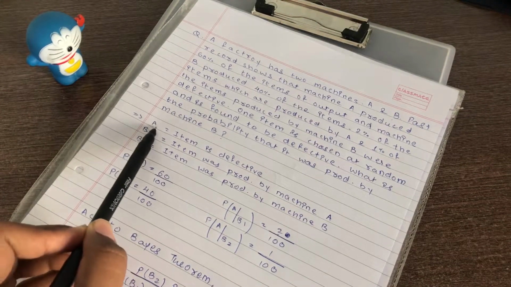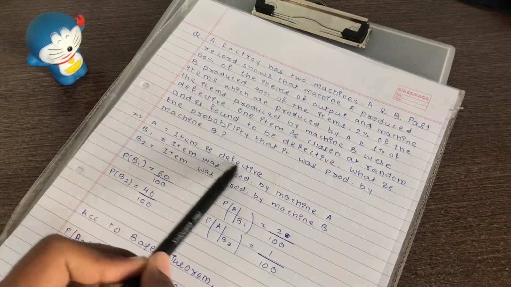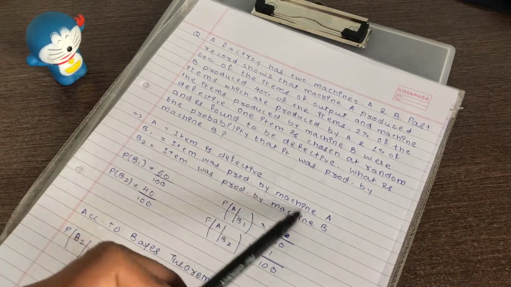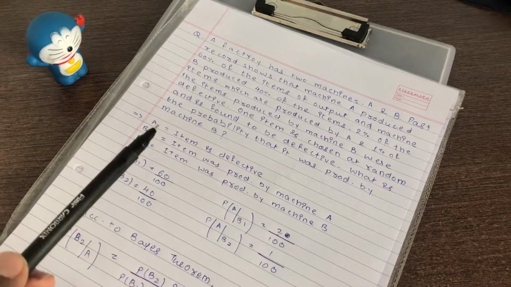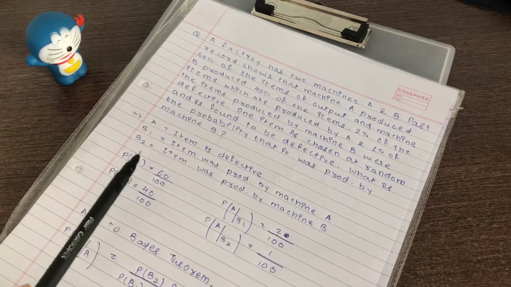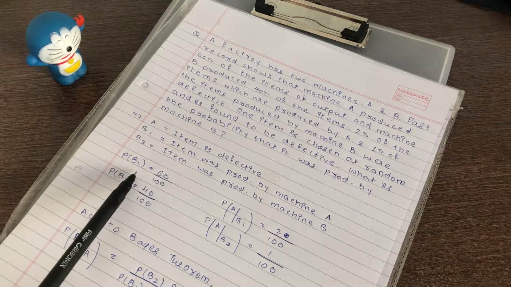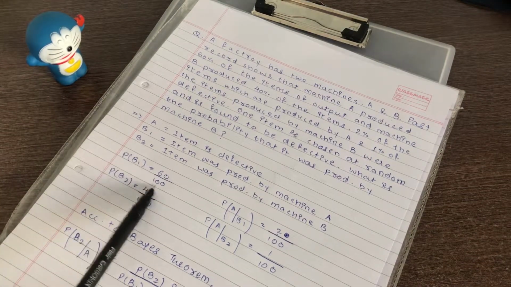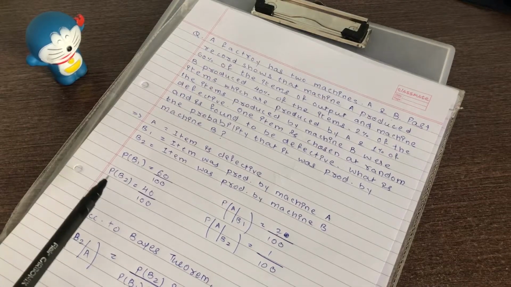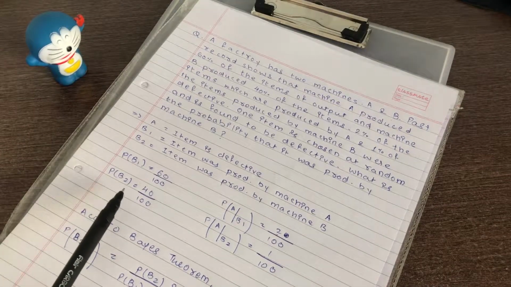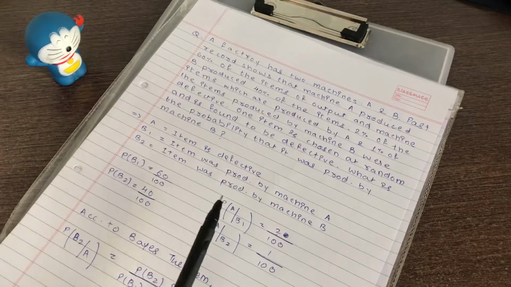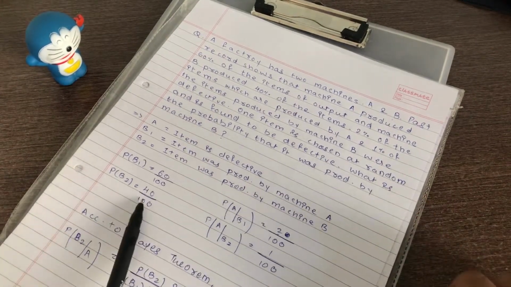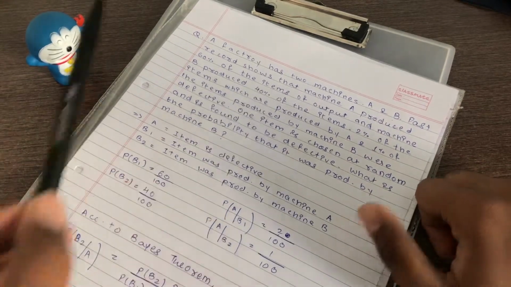सो हमारा A इवेंट विच इज आवर मेन इवेंट इज item is defective. B1 and B2 which depend on A are item was produced by machine A and item was produced by machine B. Probability of B1 कि हमको पता नहीं है कि वो डिफेक्टिव है कि नहीं, पर उतना पता है कि वो B1 ने बनाया, तो उसका प्रोबेबिलिटी क्या कि 60 by 100. प्रोबेबिलिटी ऑफ B2 मतलब हमको इतना ये नहीं पता कि वो डिफेक्टिव है कि नहीं, इतना पता है कि वो मशीन B ने बनाया, तो उसका प्रोबेबिलिटी क्या 40 by 100 जो हमको दिया है 40%.